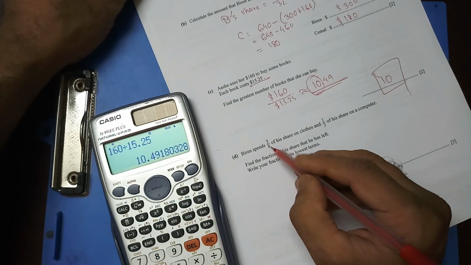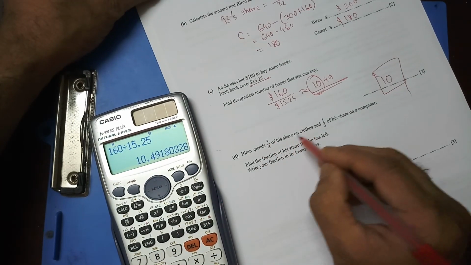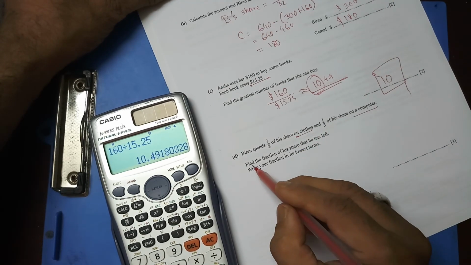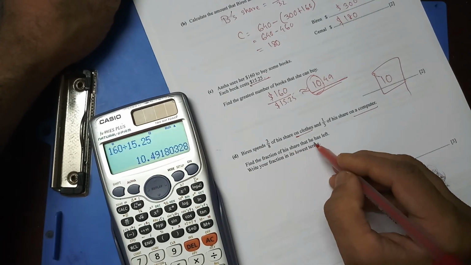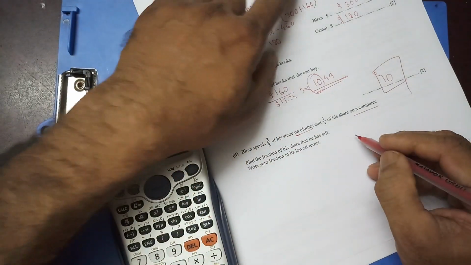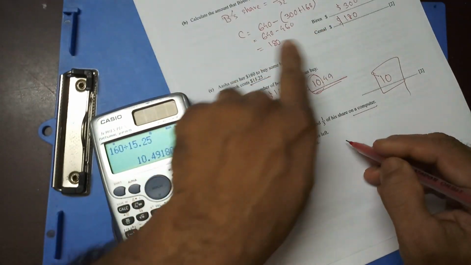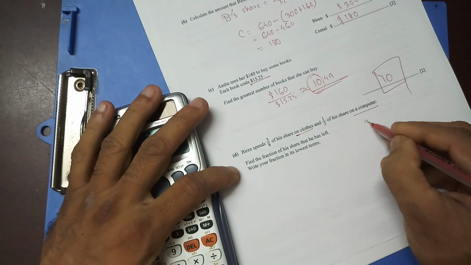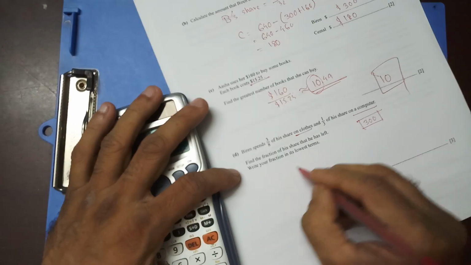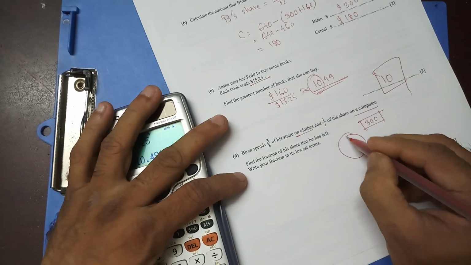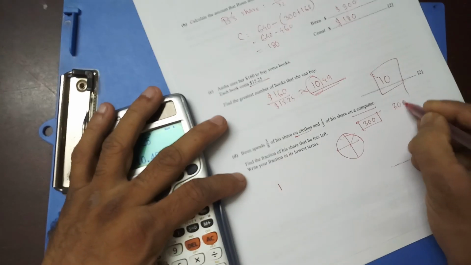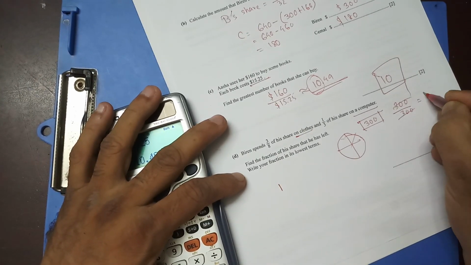Biren spends 3/8 of his share on clothes and 1/3 of his share on the computer. Find the fraction of his share that he has left. Okay, so his share, Biren receives $300. Now, that $300 we're going to consider as one whole thing. So 1, or you can say 300 divided by 300. So that's going to be 1.